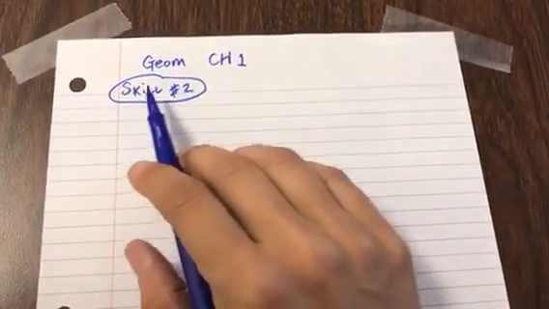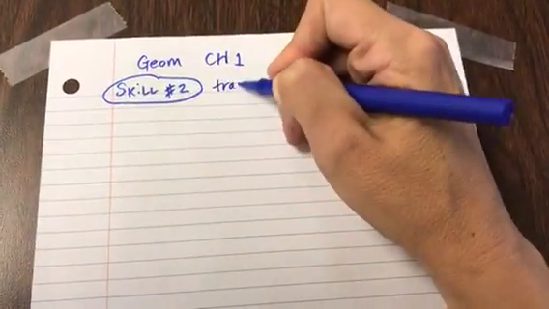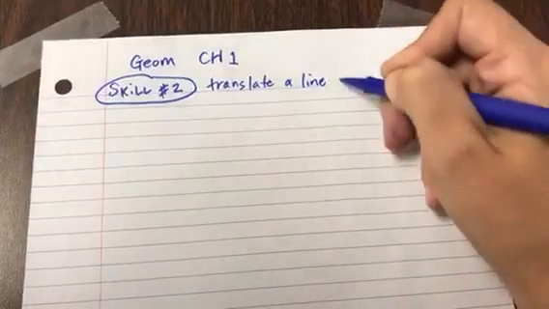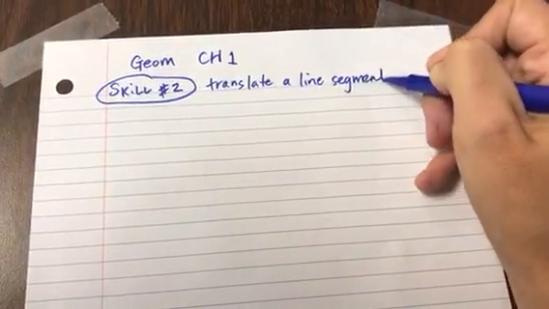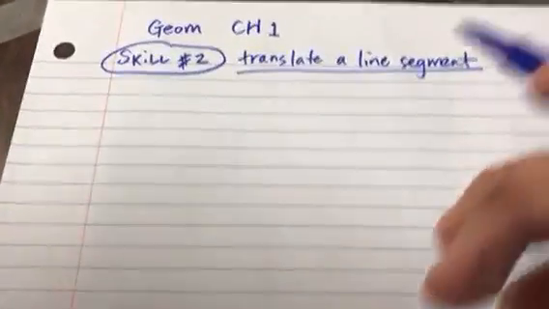All right, here we go. We're going to talk about Geometry Chapter 1, Skill 2. Skill 2 is how might they ask me to translate a line segment? There's a handful of vocab in this chapter and also just the skill of adding and subtracting numbers. So I'm going to show you how that's done.